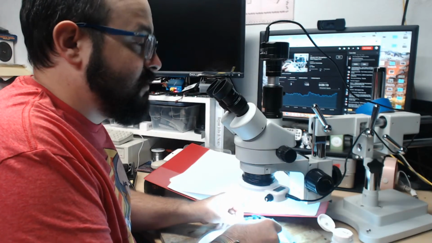But you can see how tiny they are. Look how tiny. And these are a little bit bigger than that one. So, tiny, tiny, tiny capacitors. But we need them to be tiny because we're replacing tiny ones.